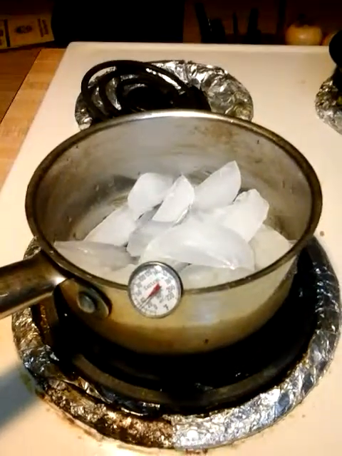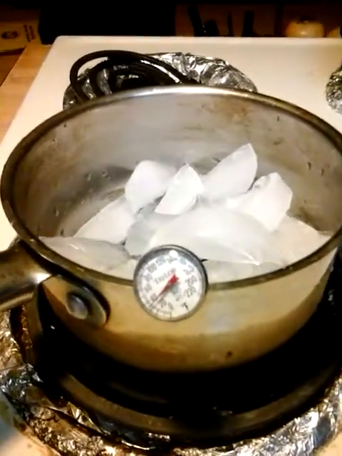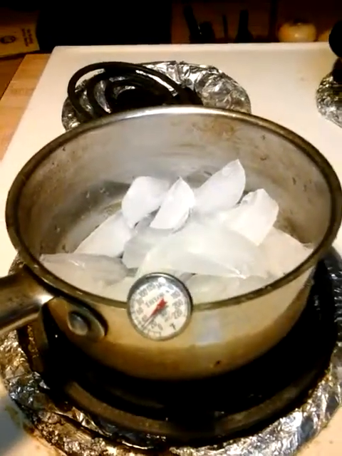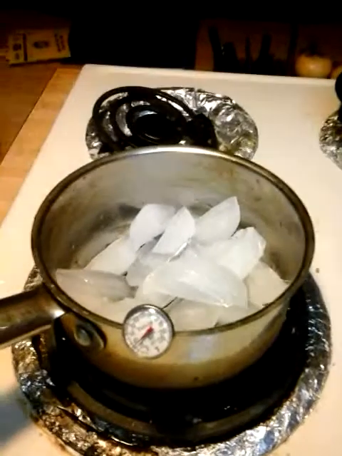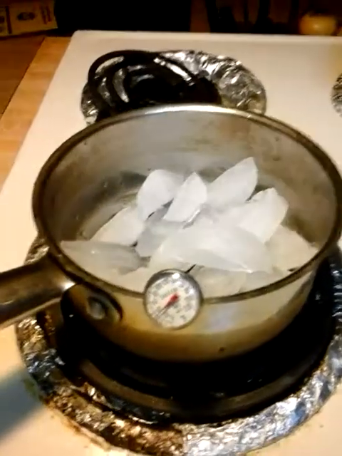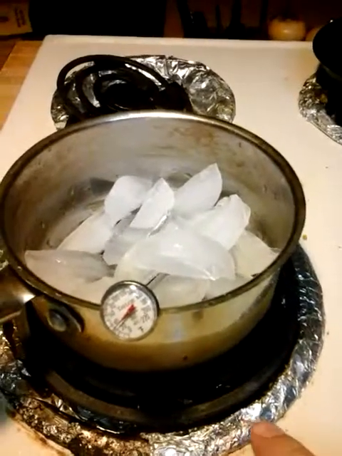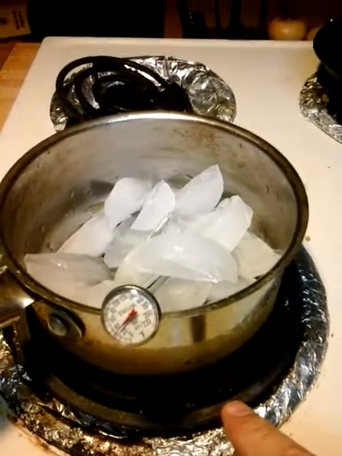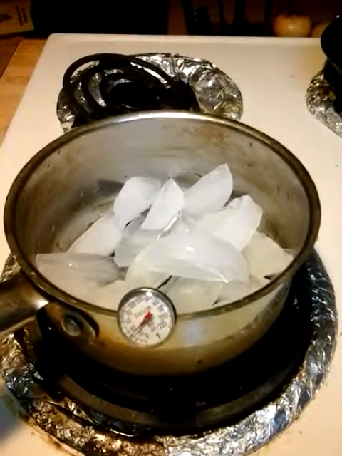Okay, so right now what I have should be at least 32 degrees. If you can see here, I have a whole bunch of ice cubes on this pan. So I'm going to turn it on, and by method of conduction, because you see here the rings, don't touch it because it's hot. Ooh, it's hot. So you've got 3 forms of heat: conduction, radiation, and convection.